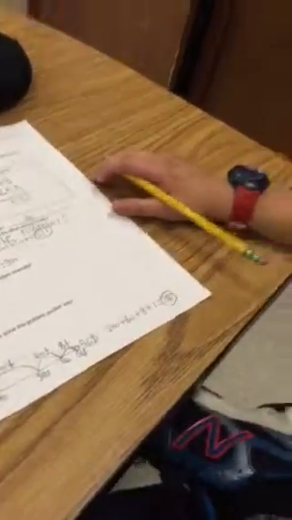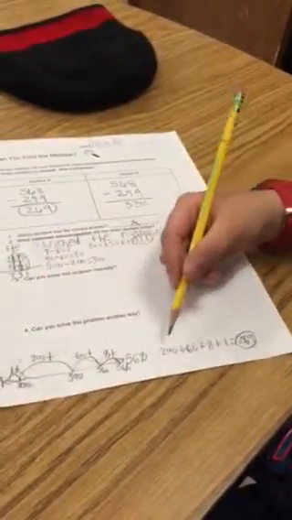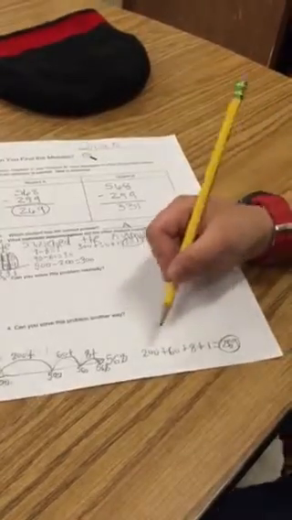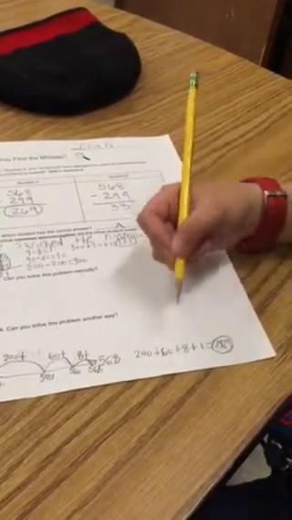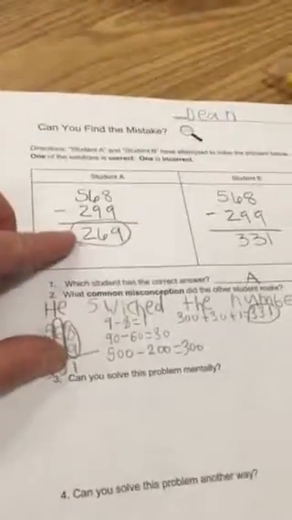Okay, yeah, so then how do you find your answer, Dean? Well, when you look up here, these are the things that you added up to 568. I see. So, as over here, I added them up. So 200 plus 60 plus 8 plus 1 equals 269. Okay, very nice. And that's what Student A got.